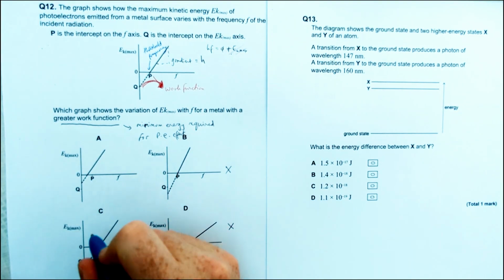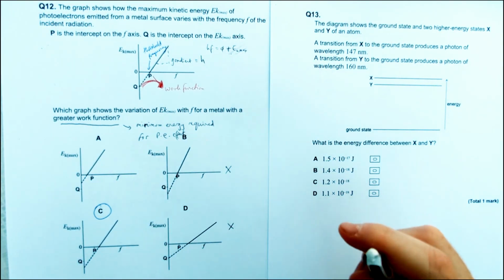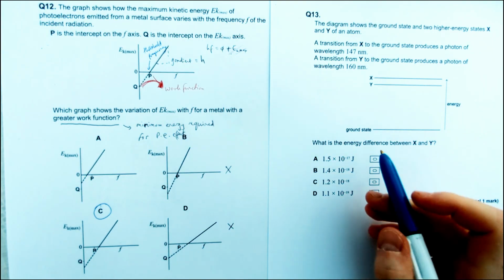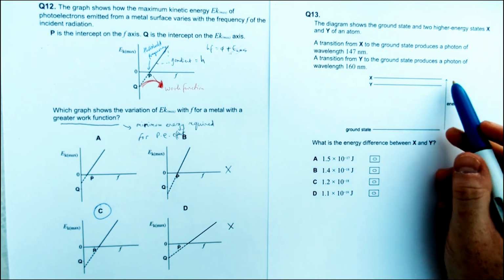So the answer is going to be option C in this question. Okay, this question here is a fairly standard question all about energy transitions in an atom. We've got ground state, we've got energy levels.